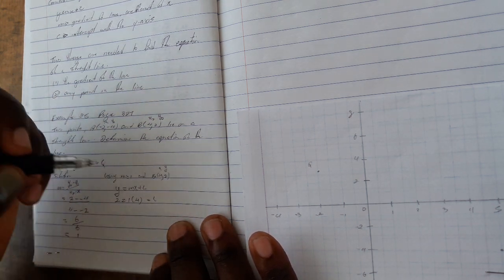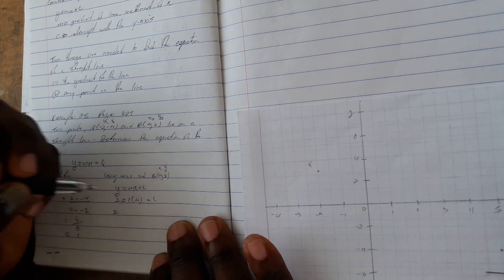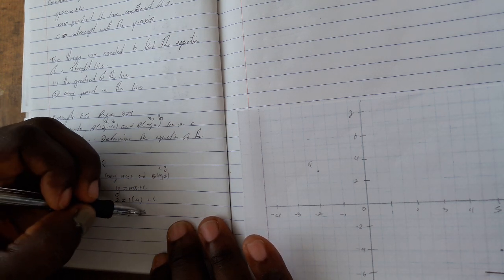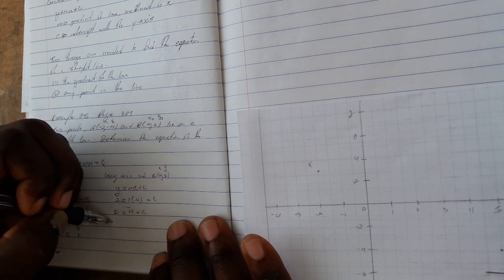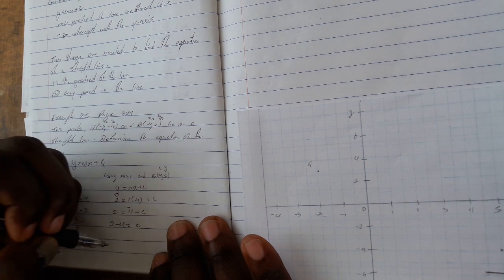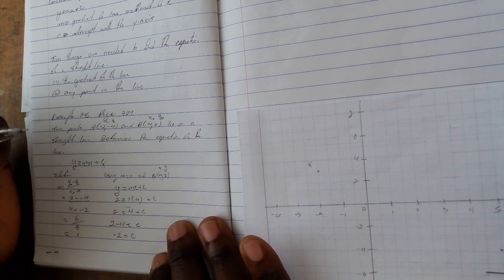So from this we can find c. 1 times 4 is 4 plus c, and bring over the 4, we have 2 minus 4 is equal to c. C is equal to -2.